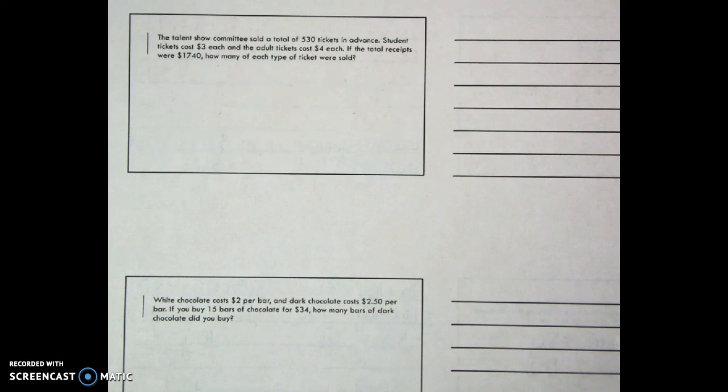Okay, on this one, it says the talent show committee sold a total of 530 tickets in advance. Student tickets cost $3 each and the adult tickets cost $4 each. If the total receipts were $1,740, how many of each type of ticket were sold?